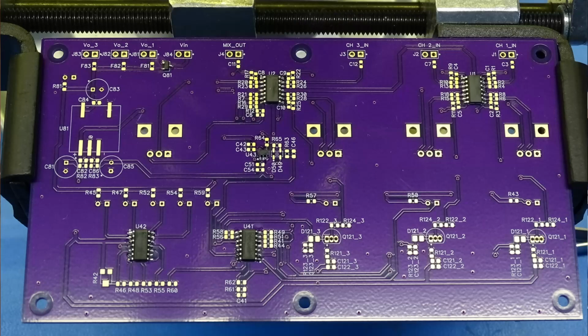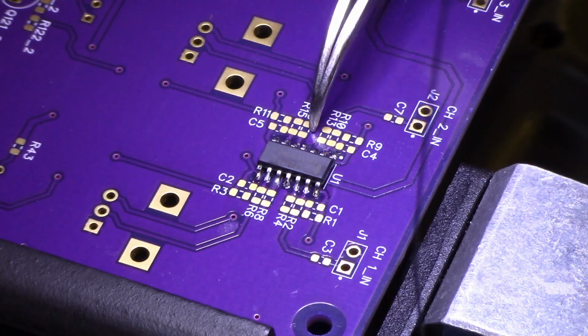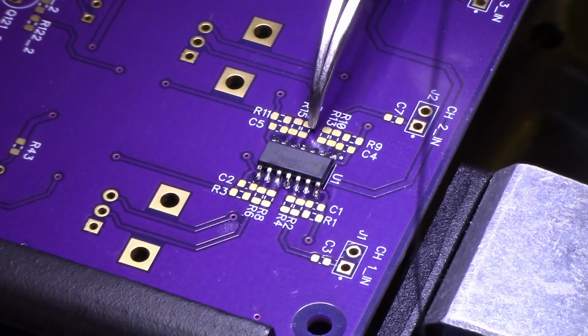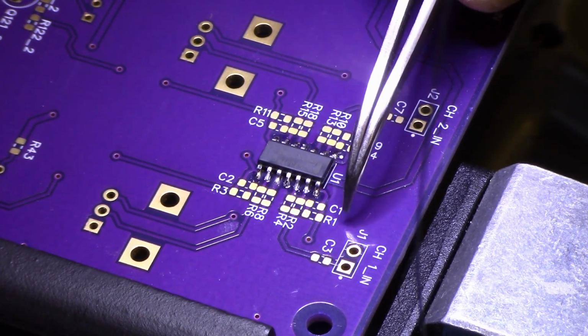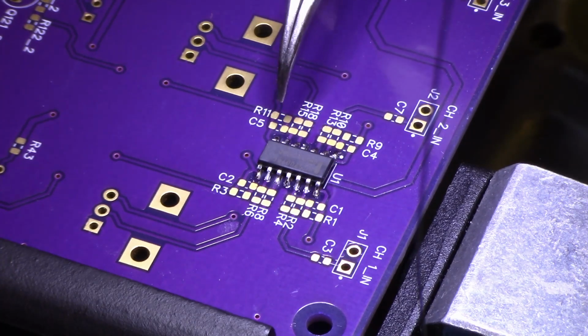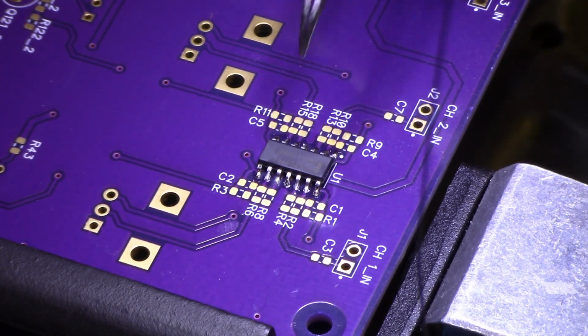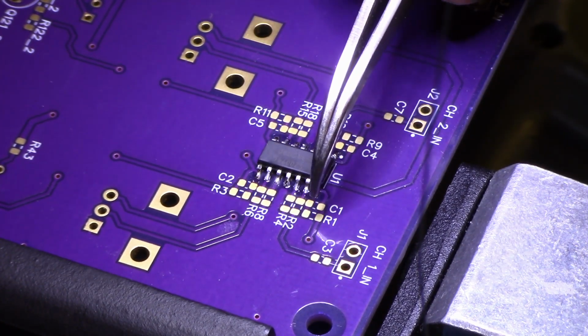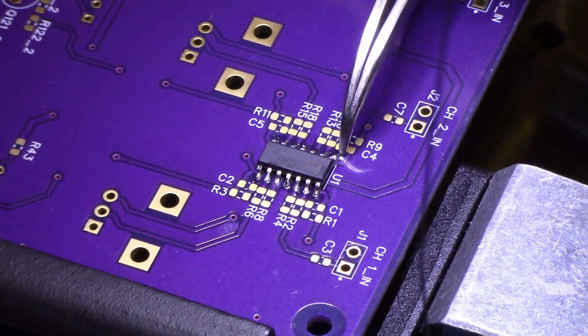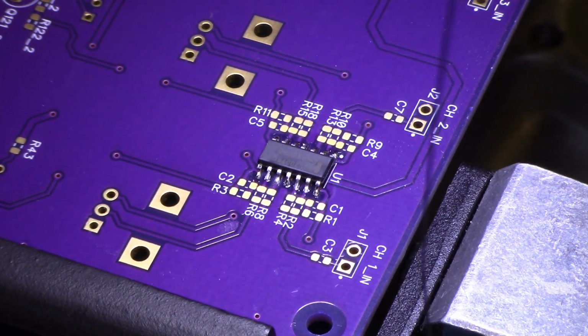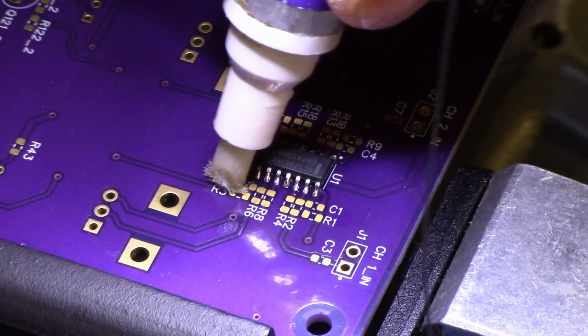Once I have all of these parts on the board, I now look at the integrated circuits. I choose the components that reside closest to the chips. These are the ones I populate next. I work myself out from each of the integrated circuits, closest components first, and finally to the ones furthest from the ICs.